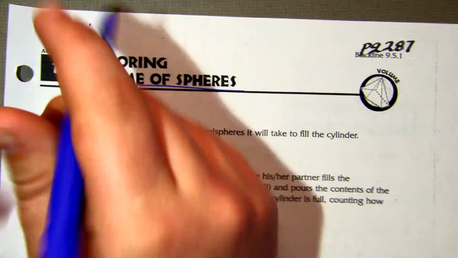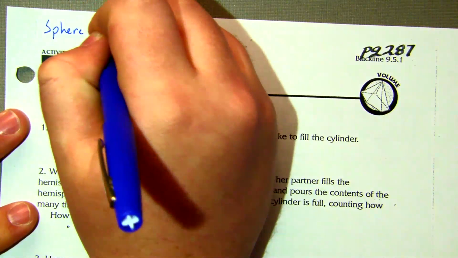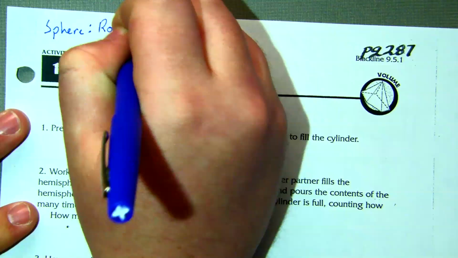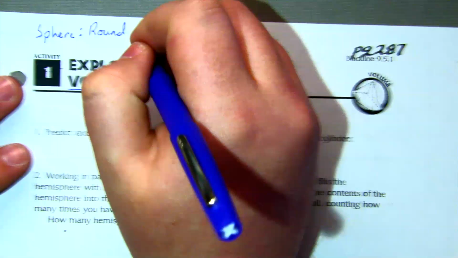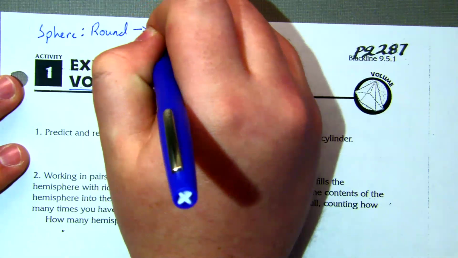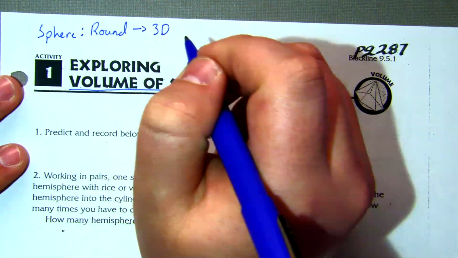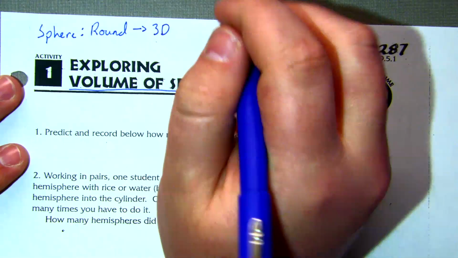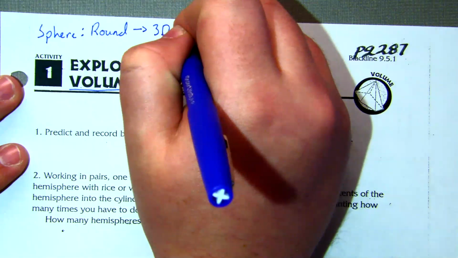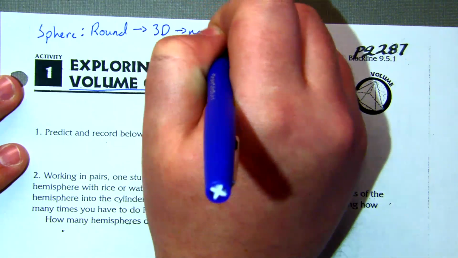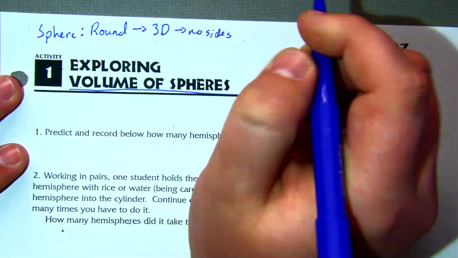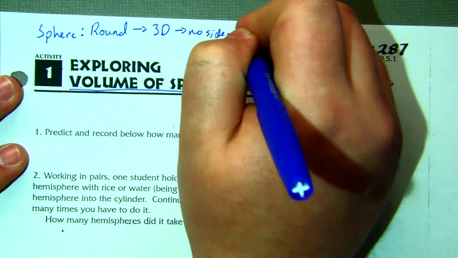Round? Yeah, very nice. It is round. How many dimensions? 3D. Very nice. Awesome. A 3D circle. No sides. And I see one base in the chat. It actually, we say there are no bases.